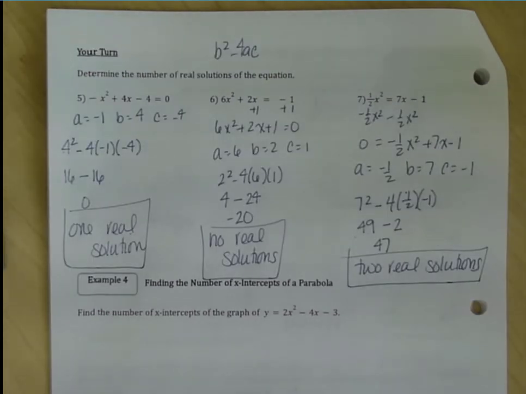All right, for number 1, the discriminant is 0, so you have one real solution. For number 6, the discriminant is negative 20, so you have no real solutions. And for number 7, the discriminant is 47, so you have 2 real solutions.